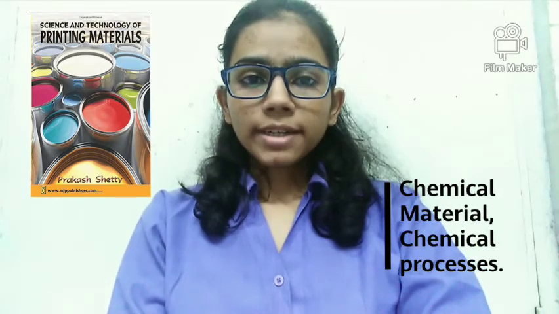And now, last but not the least, we will have an overview of the book named Science and Technology of Printing Materials by Prakash Shetty, published in the year 2019 by MJP Publisher. The book particularly deals with the chemical materials and chemical processes which are involved in graphic art operations.